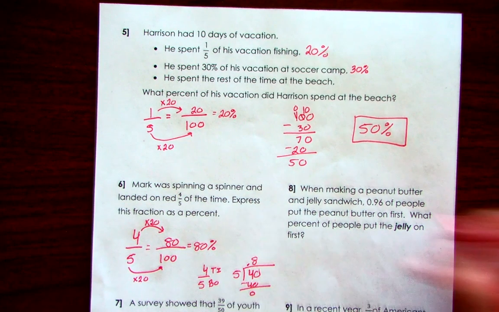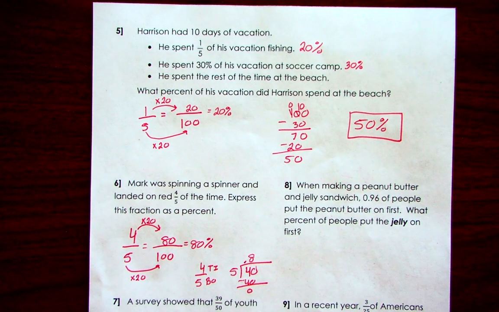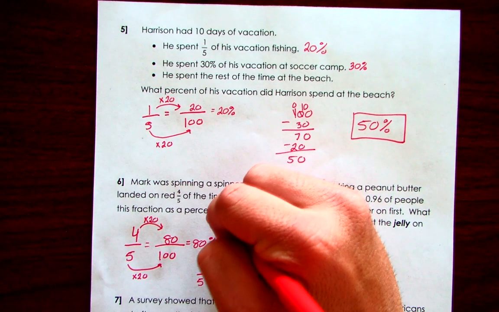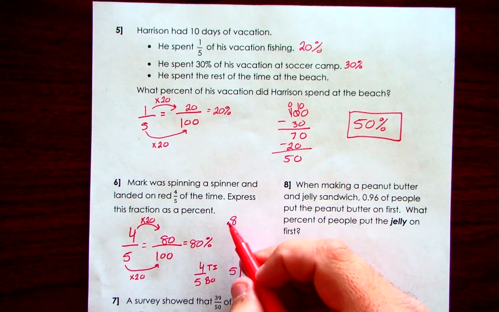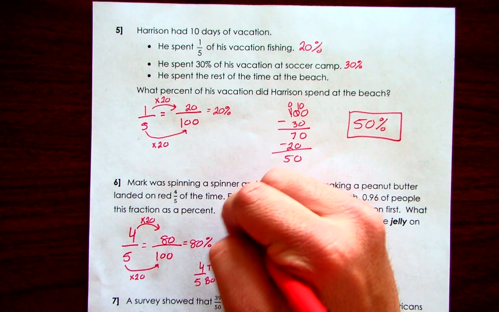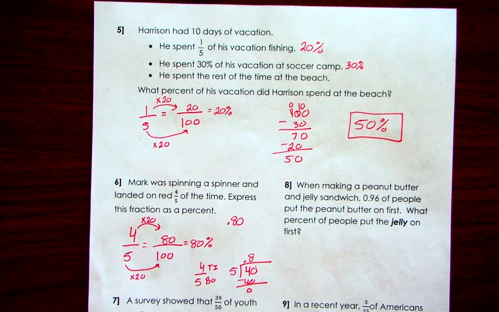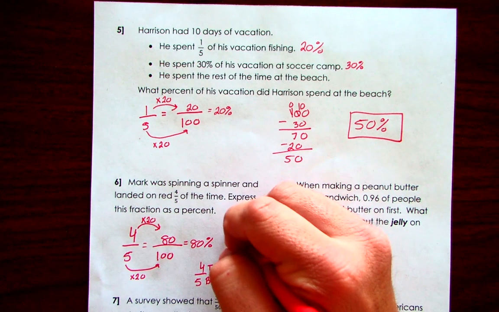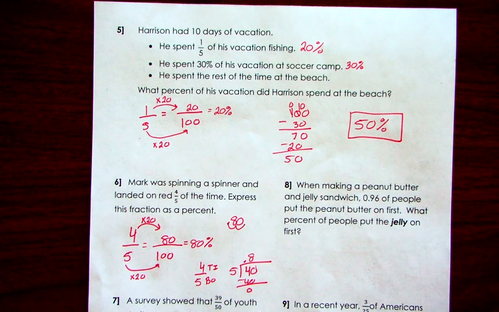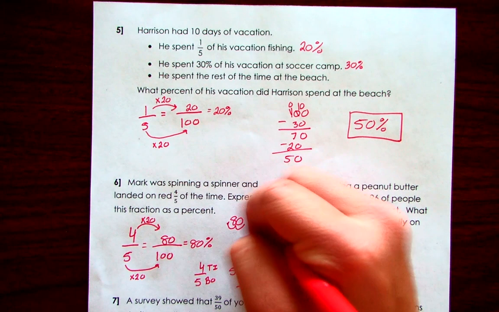Now, how do you turn a decimal into a percent? Well, 0.8 is the same as 0.80. To turn a decimal into a percent, you move your decimal 2 places to the right, or you just multiply by 100. So this would be 80%.